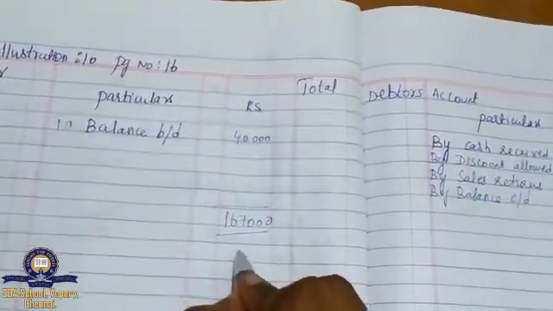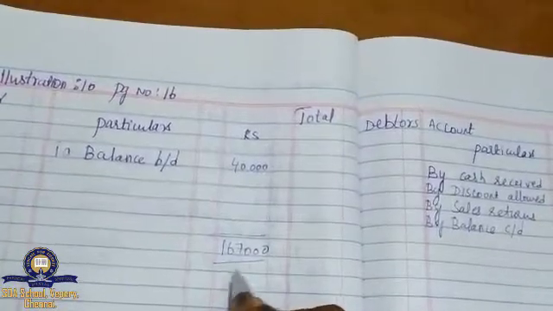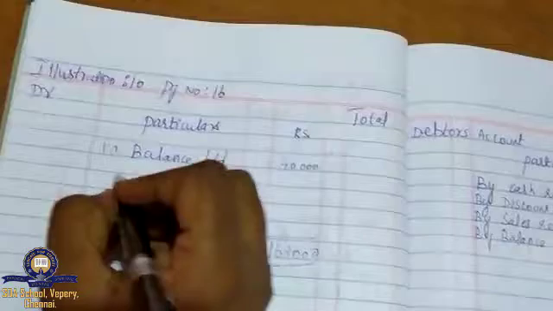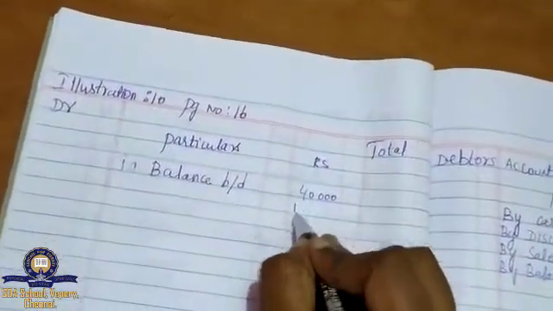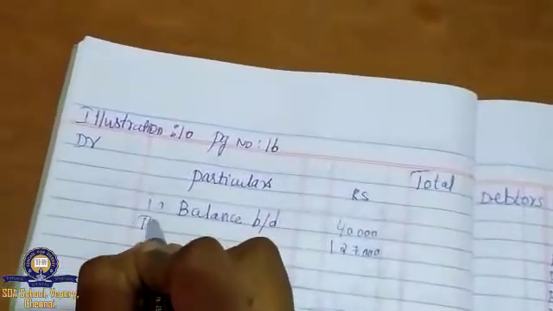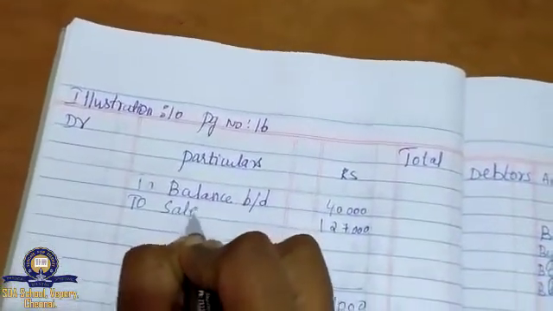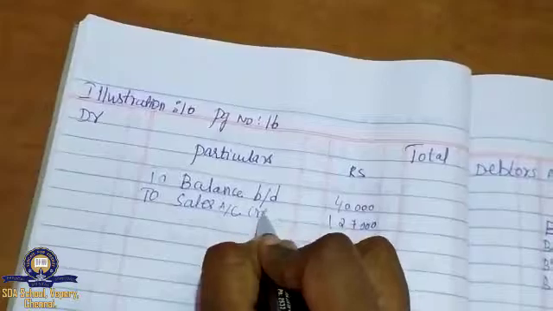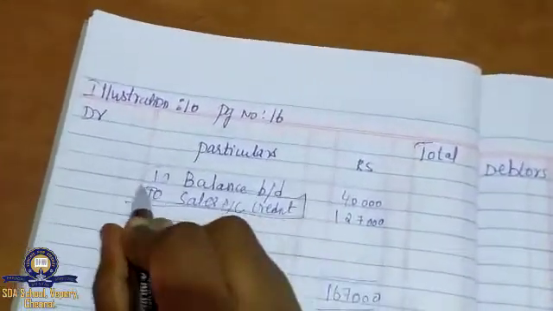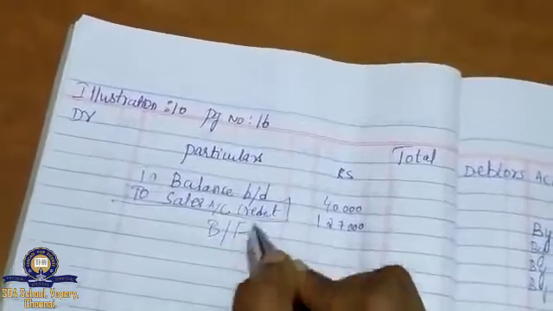From 1 lakh 67,000 we have to minus 40,000. If you minus it, you will get 1 lakh 27,000. So that is the sales account, that means credit sales. So this is the balancing amount, the balancing figure.